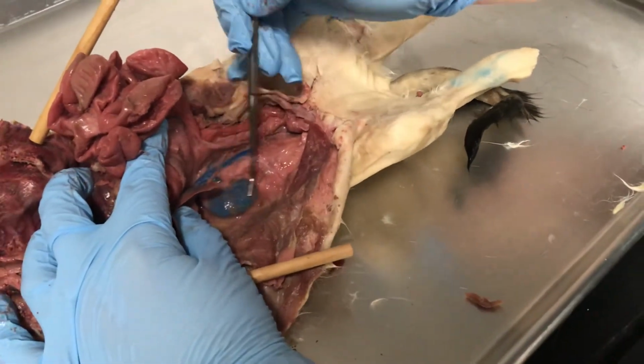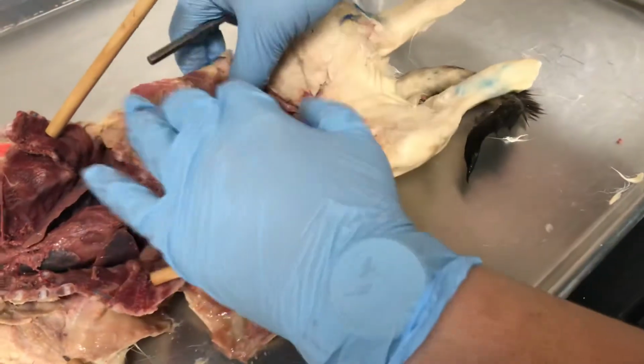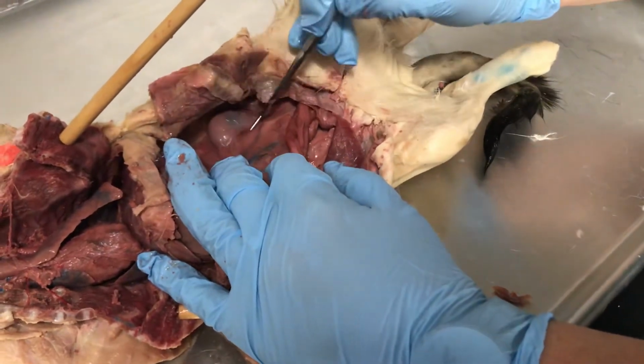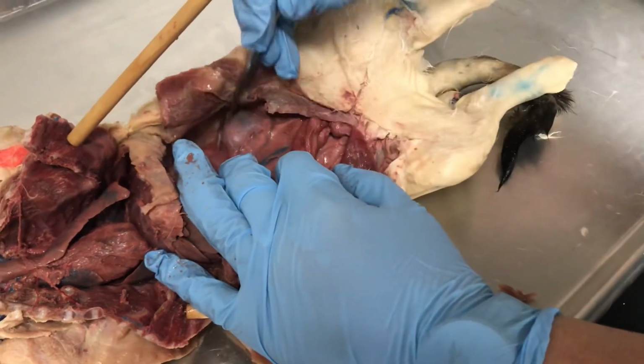And when we take this away, you will see the right kidney, and when we take it away, you will see behind the peritoneum the left kidney, and you see the adrenal glands.